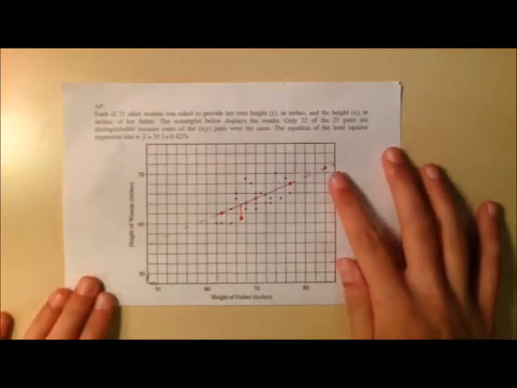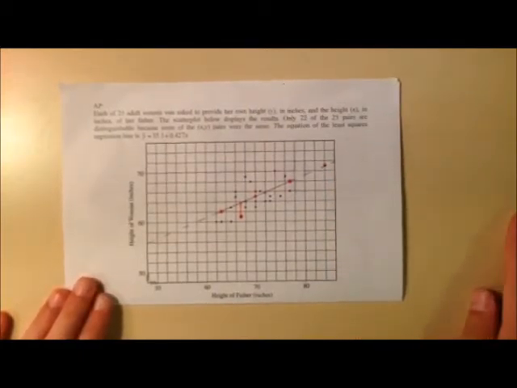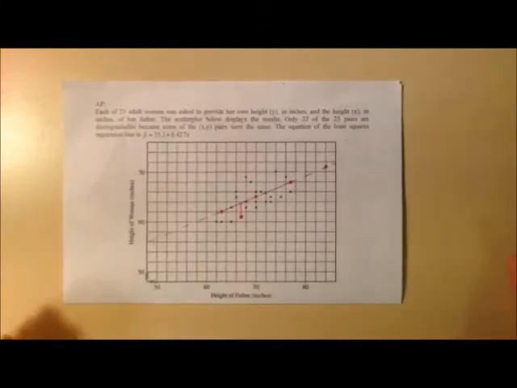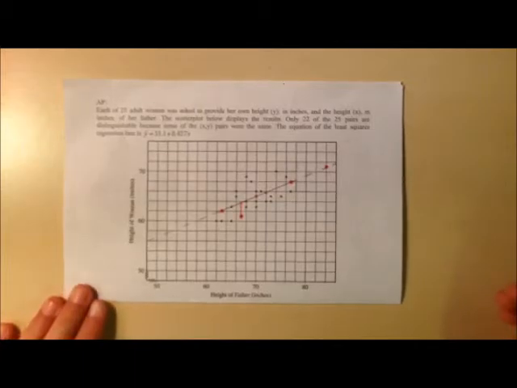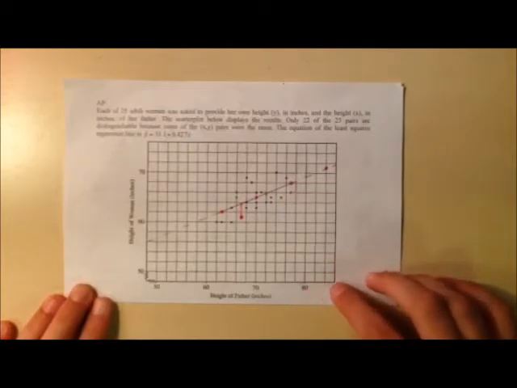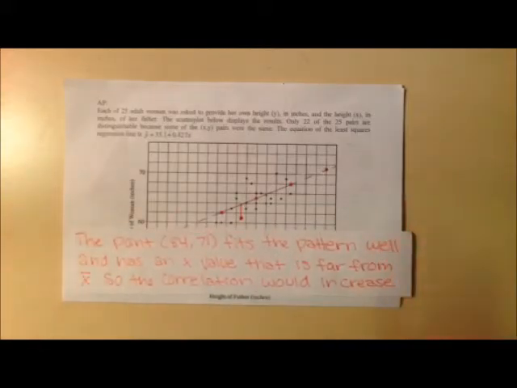Part D asks, will this cause the correlation to increase, decrease, or remain the same? Well, if we look at where the point is on our graph, we can see that it matches the overall linear pattern fairly well and is located right about on the least squares regression line. We can also see that the point is pretty far separated from our bunch right over here. The x value is fairly high at 84, and so given what we can see from the graph, I said the point 84, 71 fits the overall pattern very well and has an x value that is far from the average x value, so the correlation would increase.